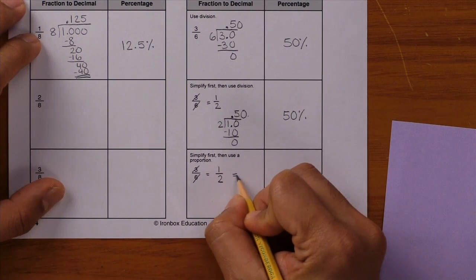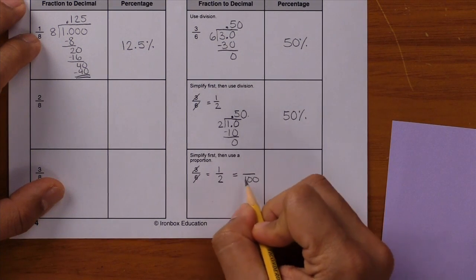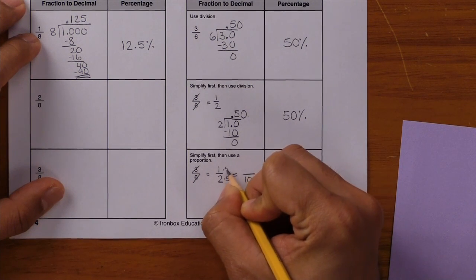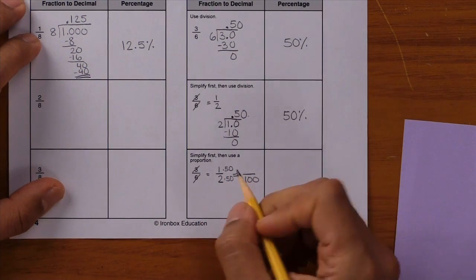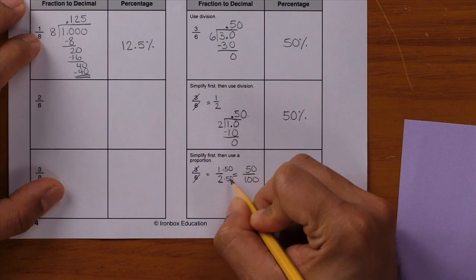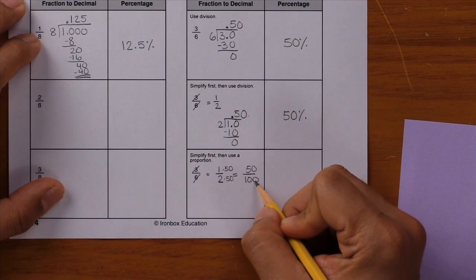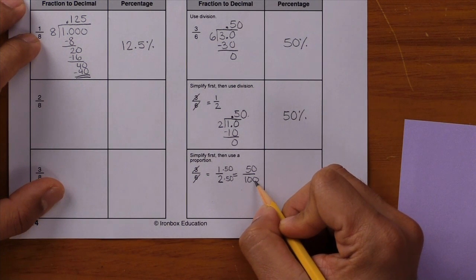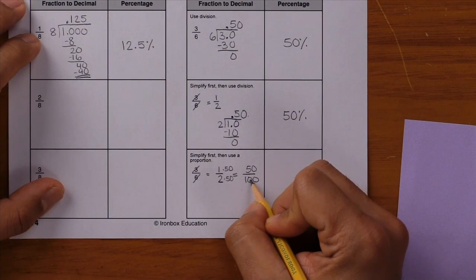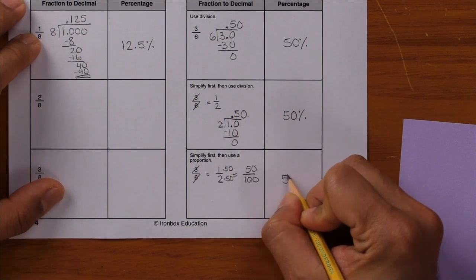I'll write down blank over 100. How do you go from 2 to 100? We multiply by 50. Multiply by 50 in the numerator as well. 1 times 50 is 50. 2 times 50 is 100. It's already there. And our answer is 50 hundredths. Now we can convert it to a percentage. 50 hundredths means 50 per 100, which means 50%.